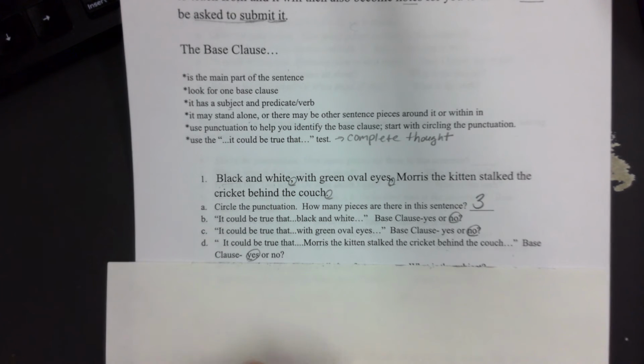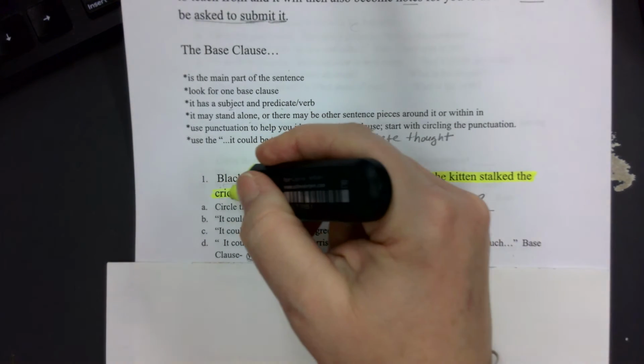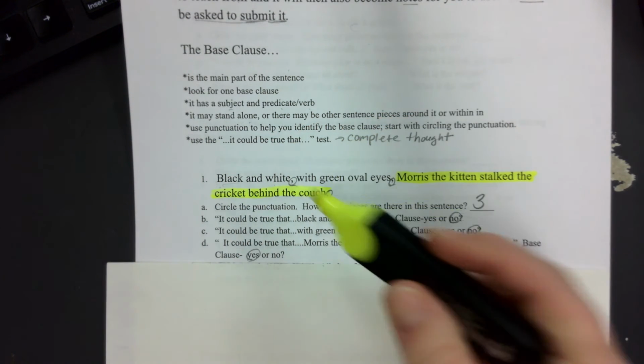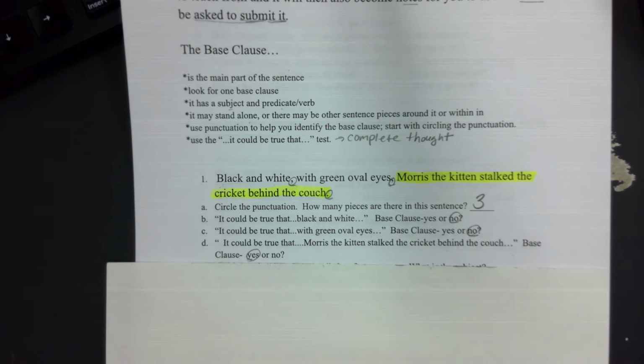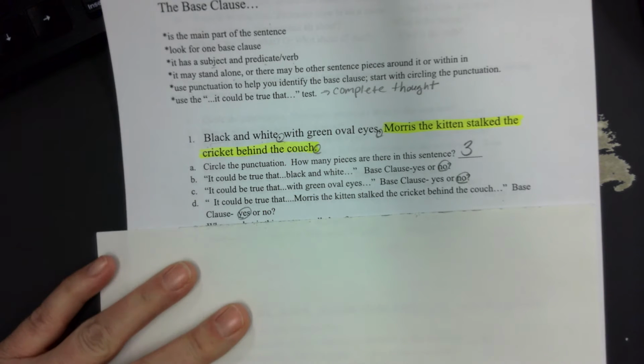That sounds complete. Okay, so we're going to highlight it. That seems to be the base clause because it's the complete thought. It could stand all by itself without the description of what the cat looked like. And we're going to double check that we're sure by finding the subject and the verb.